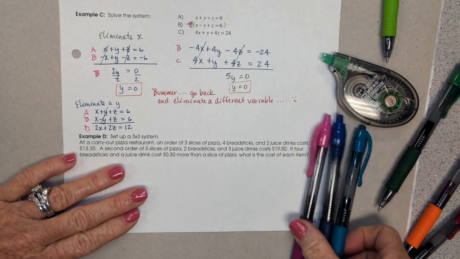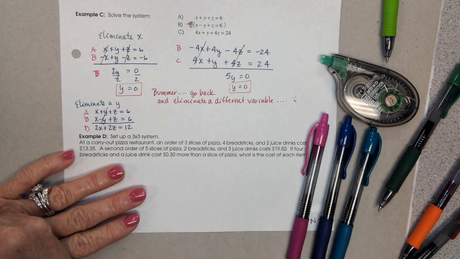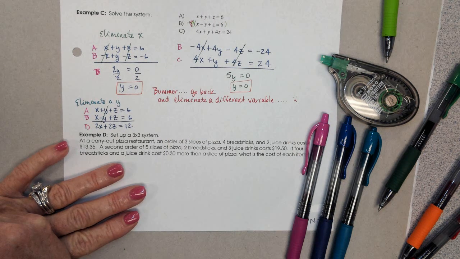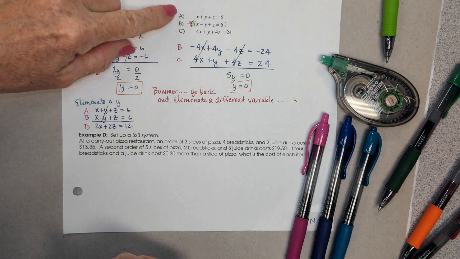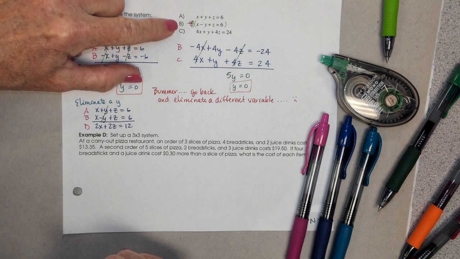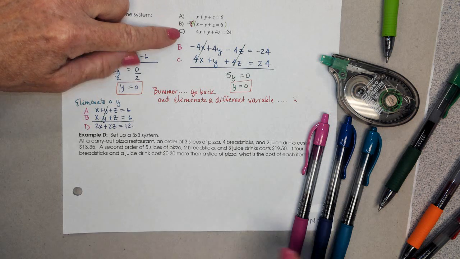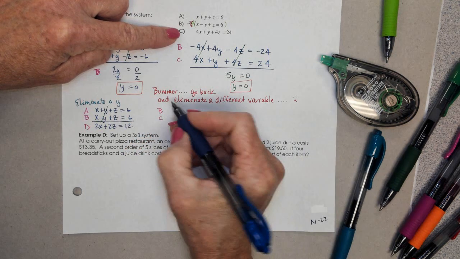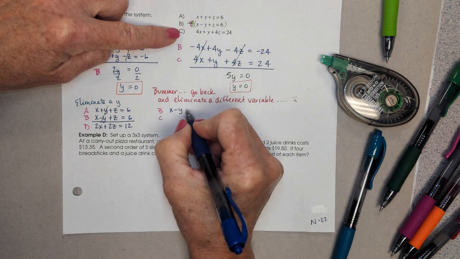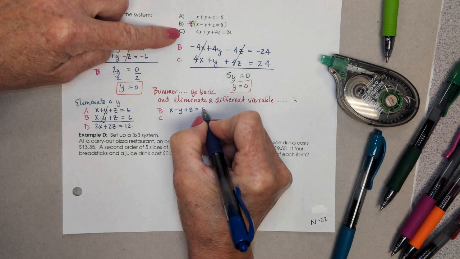Let's go back, and we also need to eliminate out a y from two different ones. So we did a and b. What if we now do b and c? Because then I don't have to change any signs at all. b is x minus y plus z is 6.